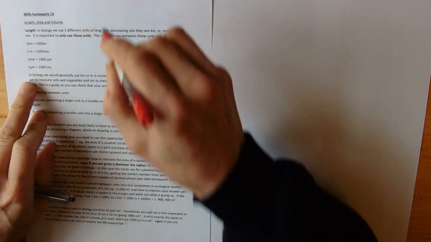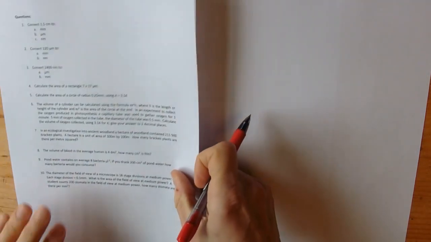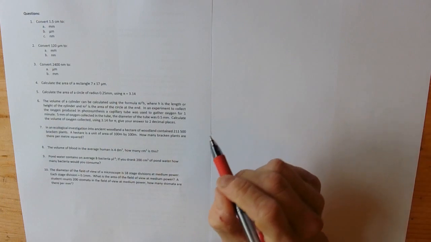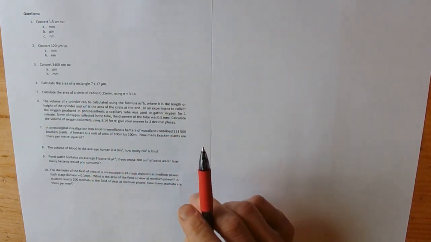Right, this is the Wonderful Skills Homework 13. Length, area and volume. Lots of marks are lost in exams looking at length, area and volume, so when we start to look at the questions, we need to convert various things into various other things.